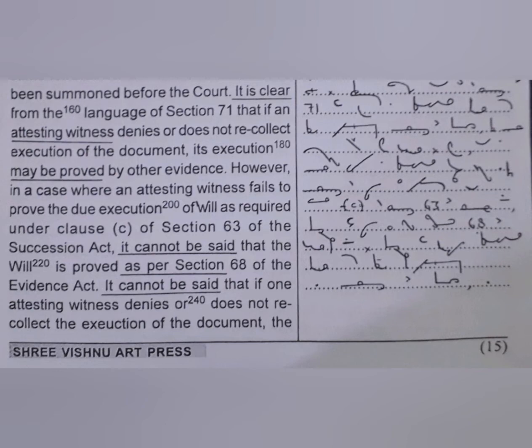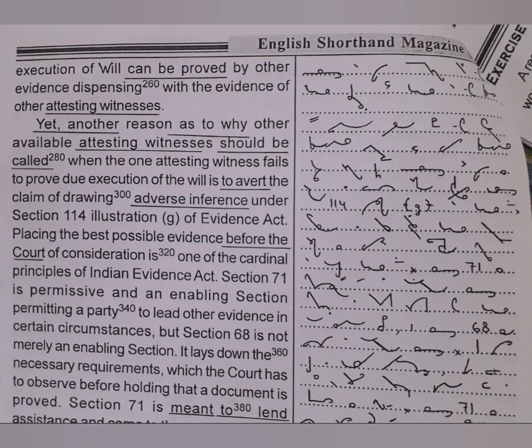It cannot be said that if one attesting witness denies or does not recollect the execution of the document, the execution of will can be proved by other evidence dispensing with the evidence of other attesting witnesses. Yet another reason as to why other available attesting witnesses should be called when the one attesting witness fails to prove due execution of the will is to avert the claim of drawing adverse inference under Section 114 illustration G of Evidence Act.